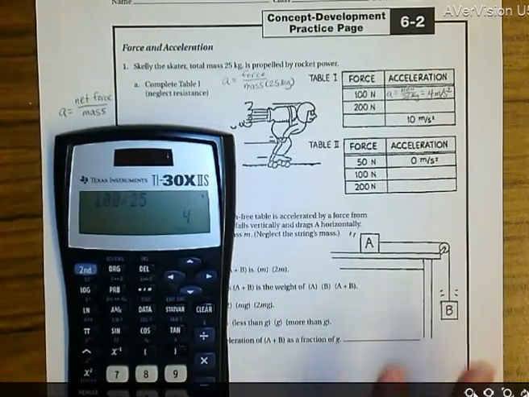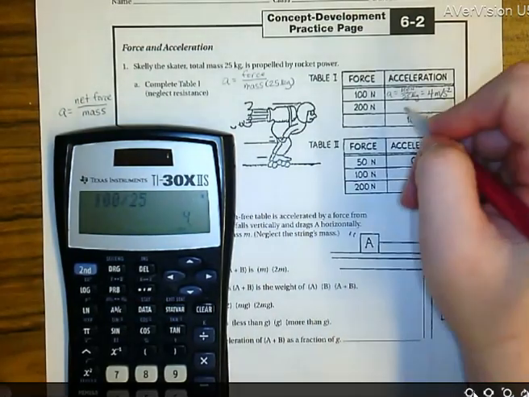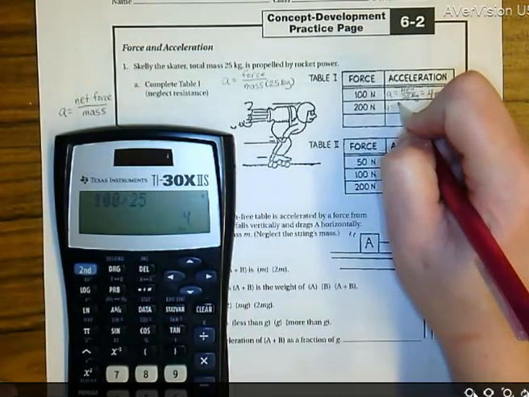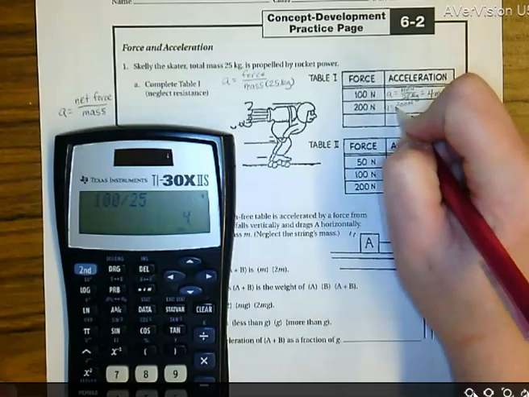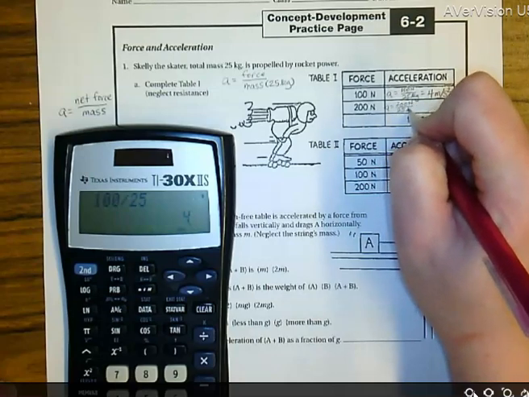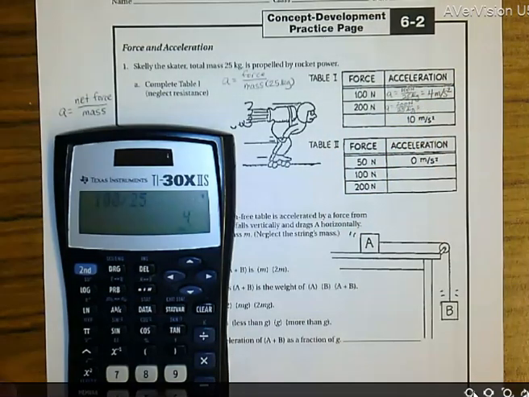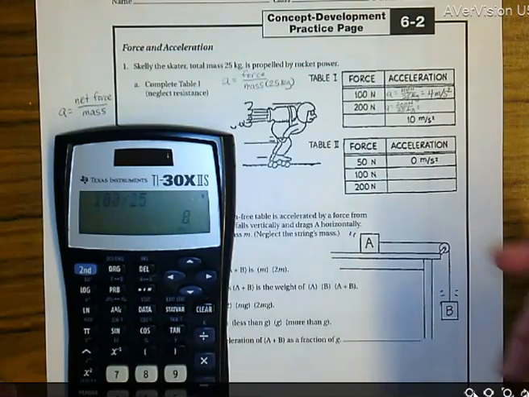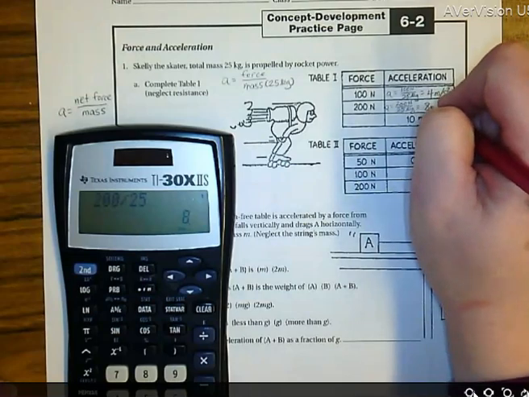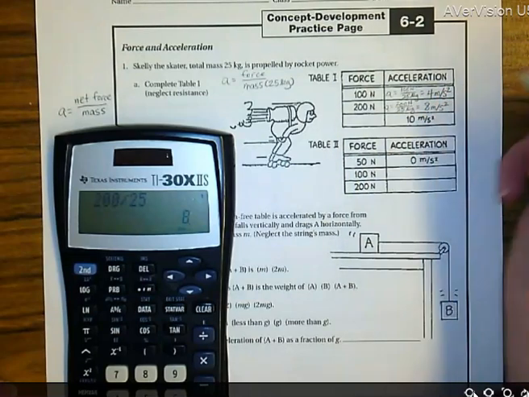Now for the second one, my acceleration is my 200 newtons divided by my 25 kilograms. So 200 divided by 25 gives me 8. So my acceleration is 8 meters per second squared.